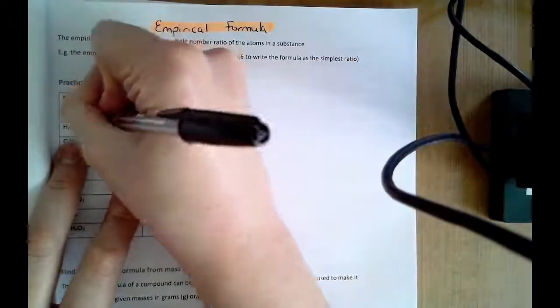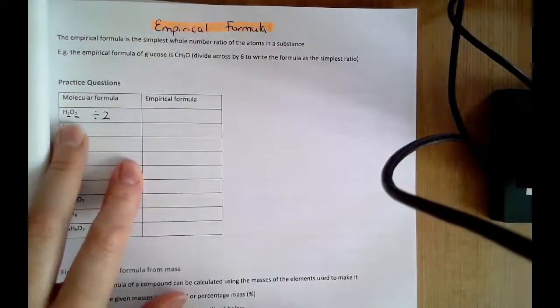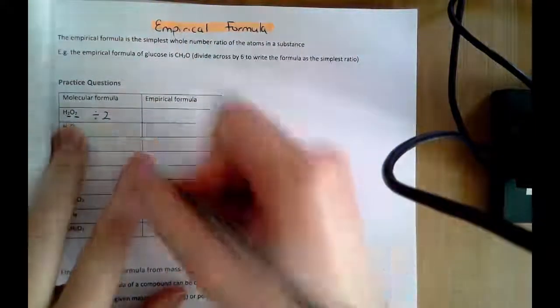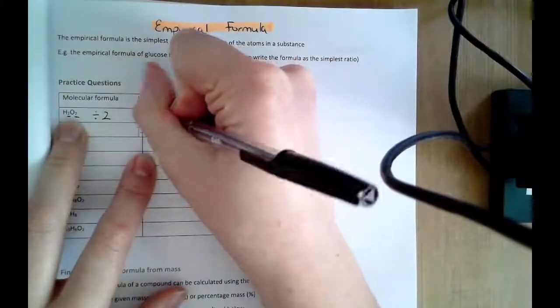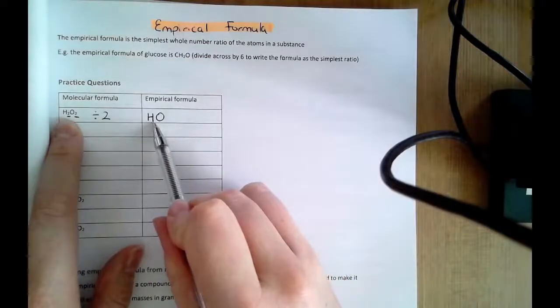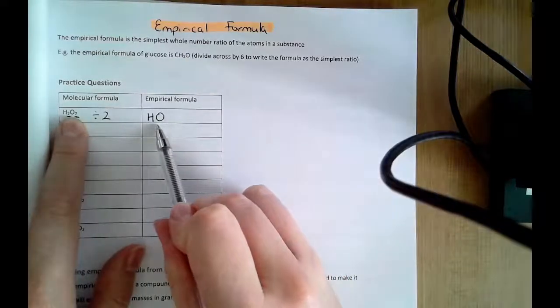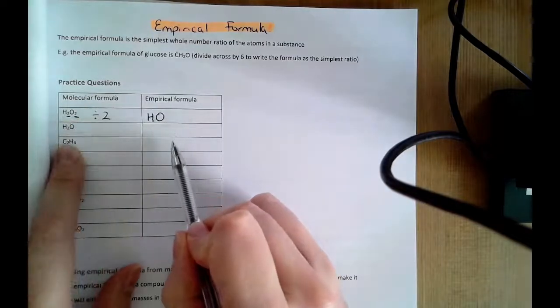The largest number that divides evenly into 2 is itself, and if I divide across by 2 and rewrite the empirical formula, I now have H and I have got O. So 2 divided by 2 is 1. So I've now just got 1 after the hydrogen. 2 divided by 2 is 1. I've just got 1 after the oxygen, but I don't need to include those ones.